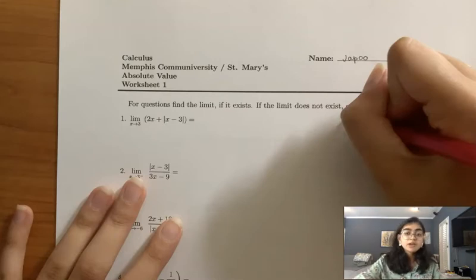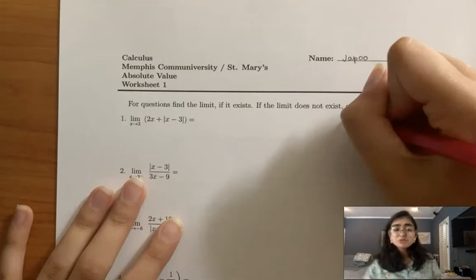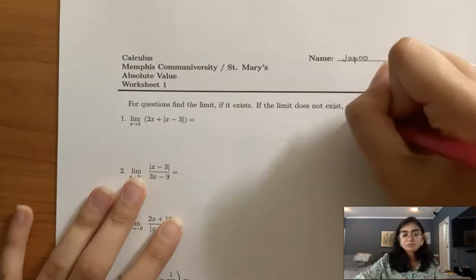So absolute value is a pretty tricky topic. I actually had a lot of difficulty with this. I don't even know if I ever fully got it in high school, but hopefully this worksheet will help a little bit approach different problems involving absolute value.